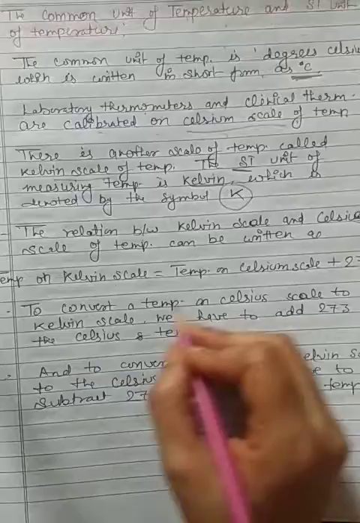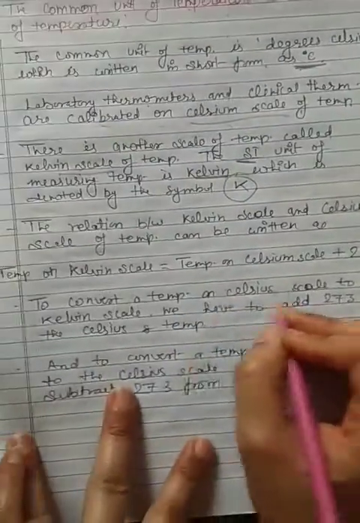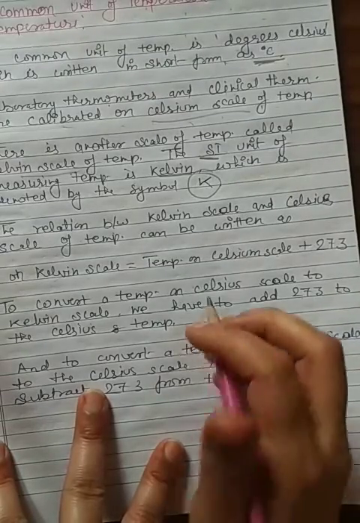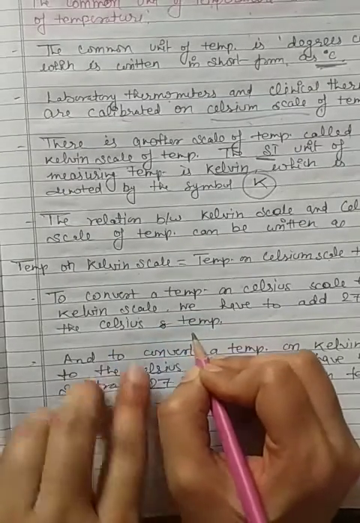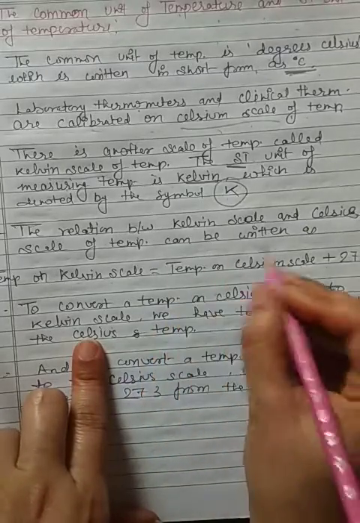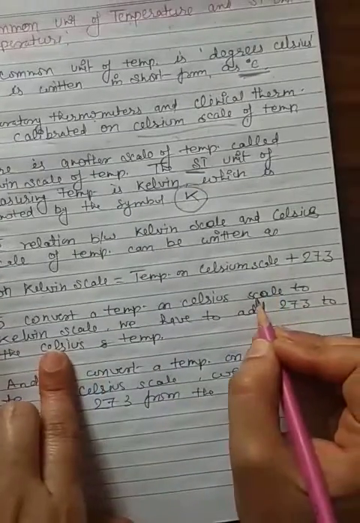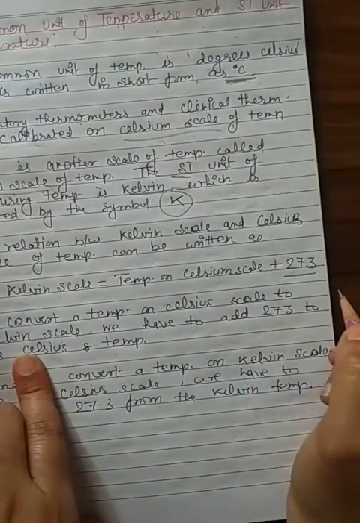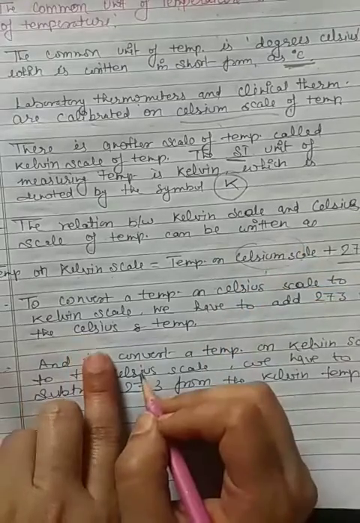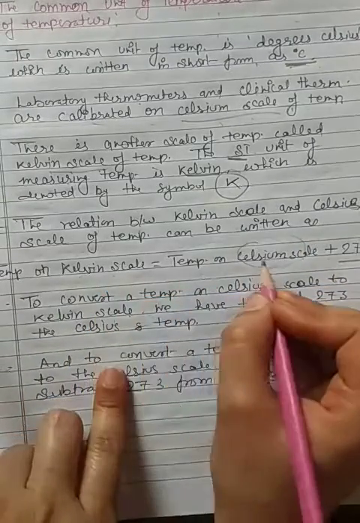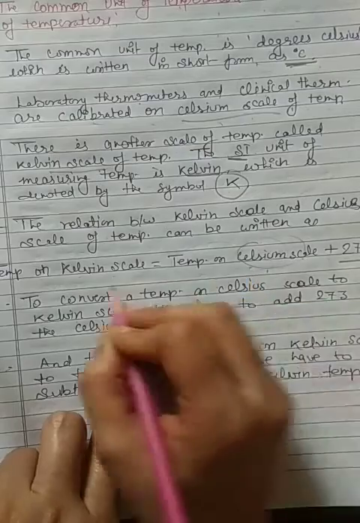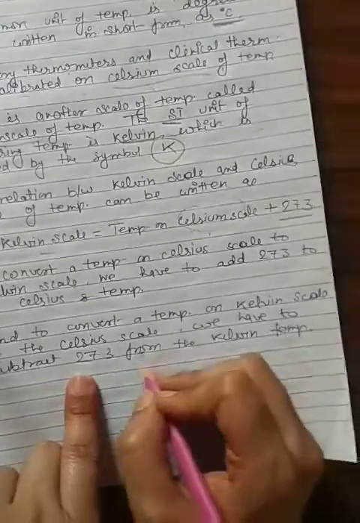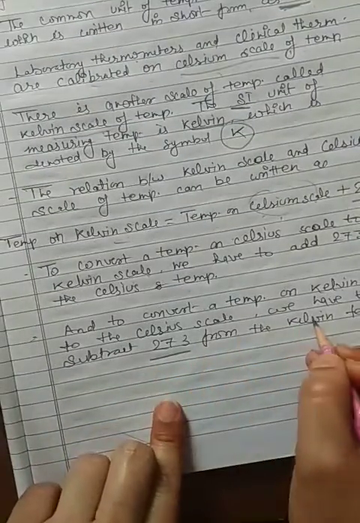To convert a temperature on the Celsius scale to the Kelvin scale, we have to add 273 to the Celsius temperature. And to convert a temperature on the Kelvin scale to the Celsius scale, we have to subtract 273 from the Kelvin temperature. Got it?